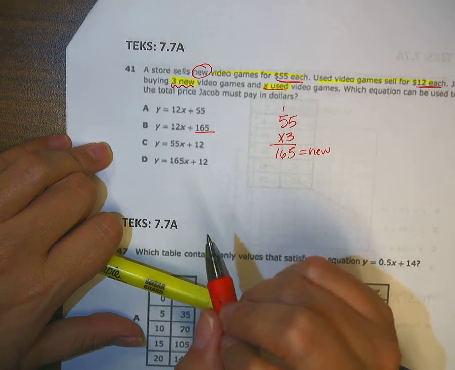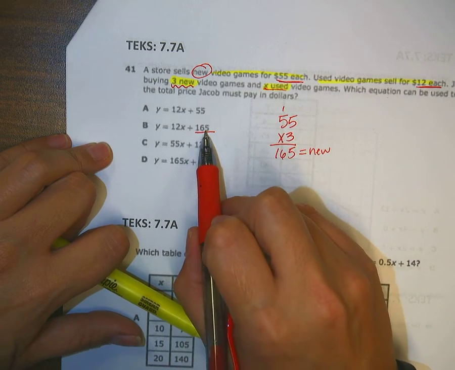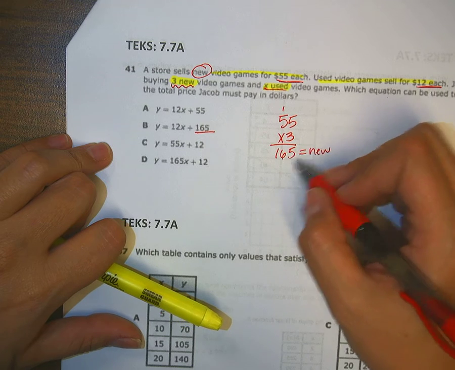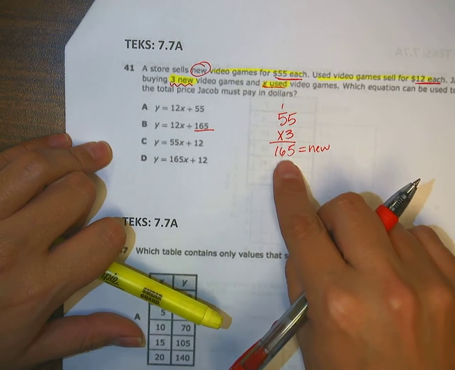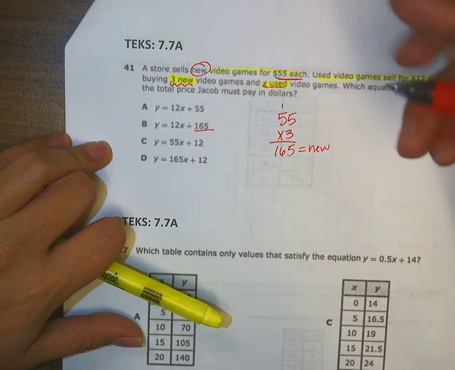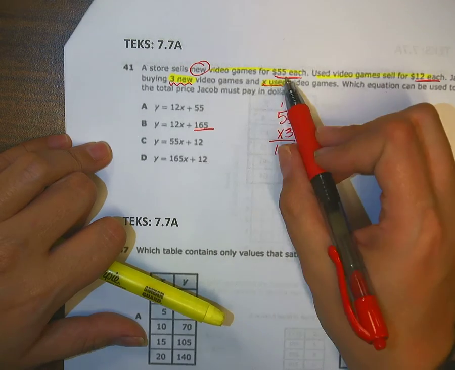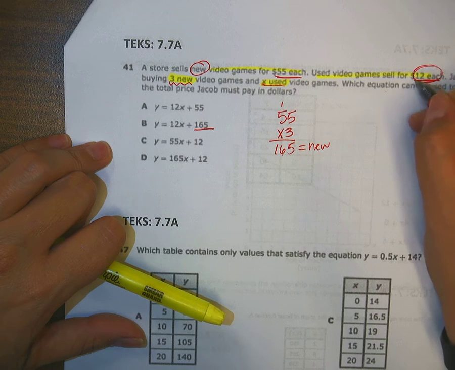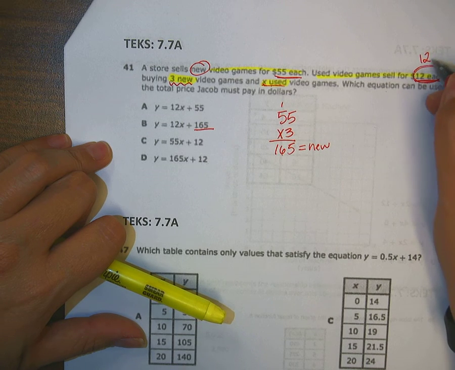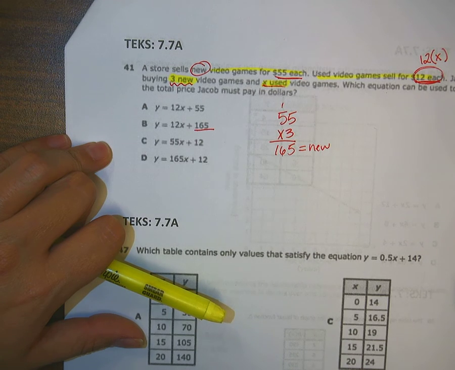Now, notice, 165 should be what I'm starting with, my starting point. We already automatically know that he has to pay the 165, and then plus he's spending a little bit more because he's buying some used video games. These used ones will be 12, and then the number of them is my x.